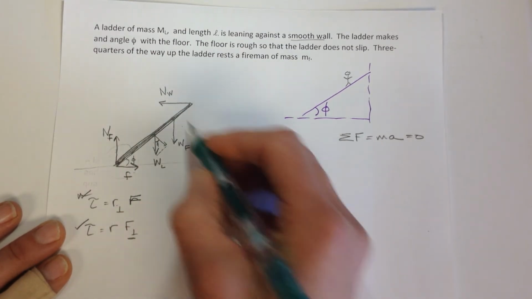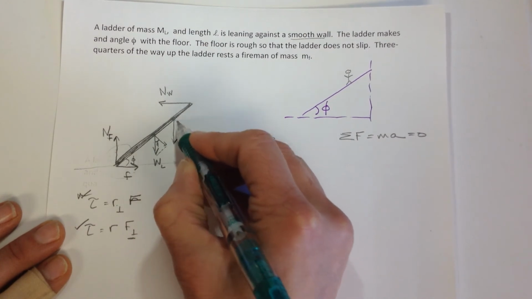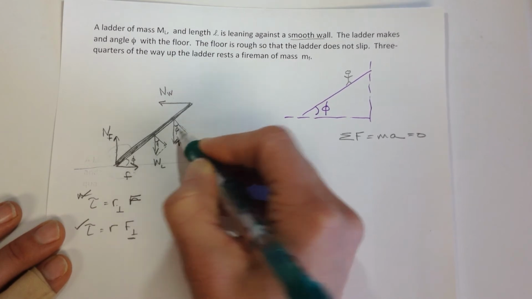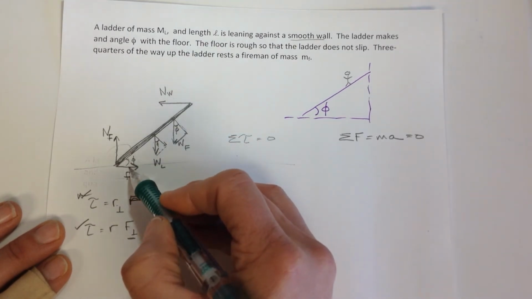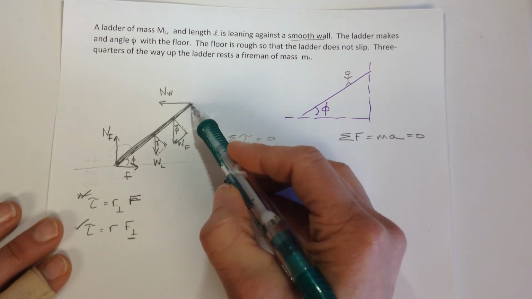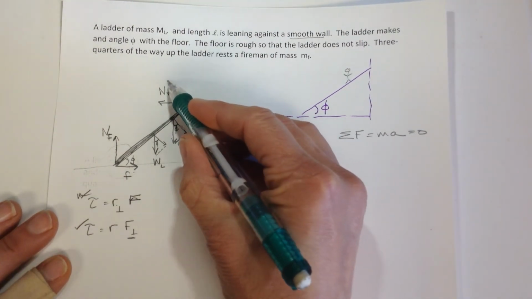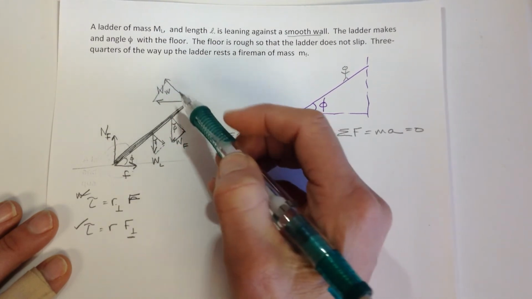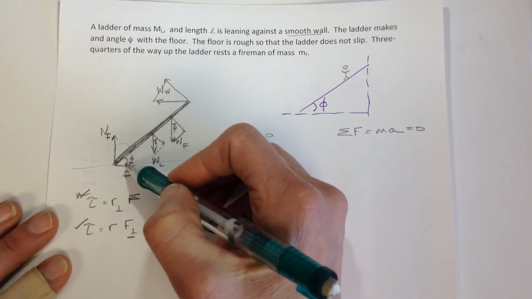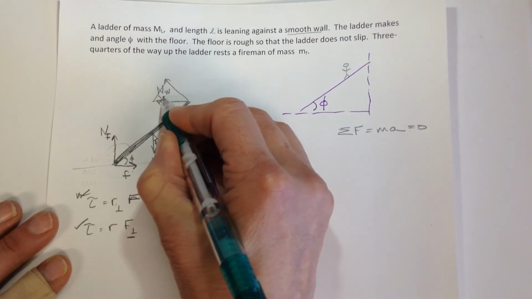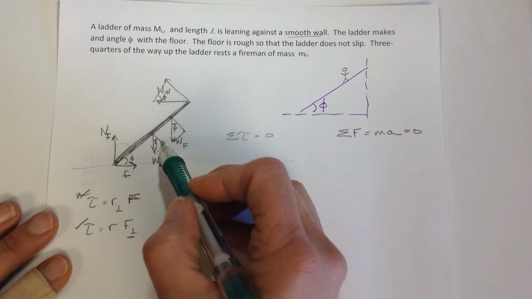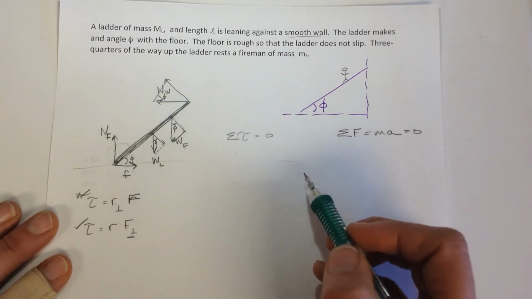That will also be phi. Same thing for the weight of the fireman. I'm going to construct my components here, and then this is also going to be my angle that the ladder makes with the floor. For the normal force, that's my perpendicular component right there. I create my right angle right there. Then the angle that the floor makes with the floor is going to be equal to this angle right there, and you can go through the geometry to figure that out and convince yourself that those are common angles. So now I've created what my perpendicular components are, at least visually.